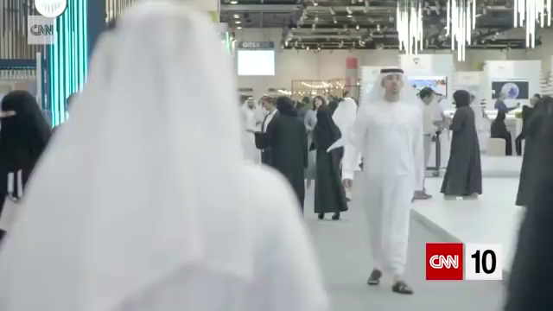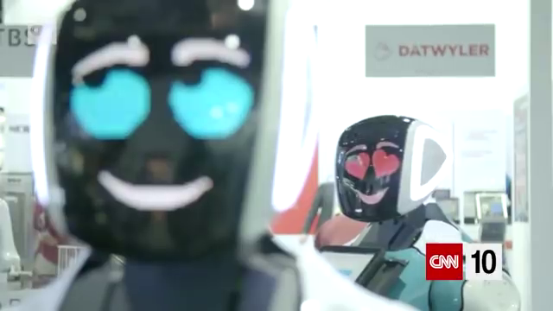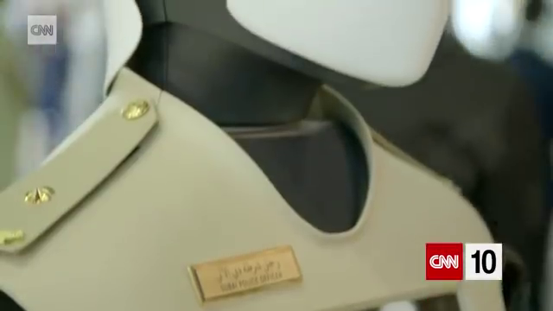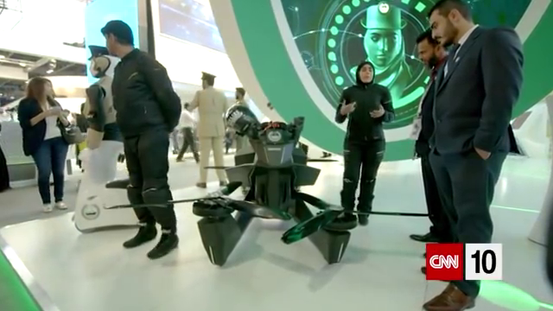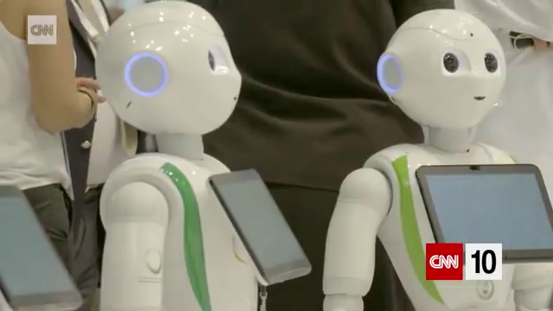More than 4,000 exhibitors from 100 different countries turned up this year. What really stands out at GITEX compared to all the other tech conferences we see around the world is the amount of money governments in this part of the world are pouring into tech. Not just the amount of money they're investing in tech companies, but the way they're trying to guide tech startups in their nations to innovate to meet the needs of the Gulf region.